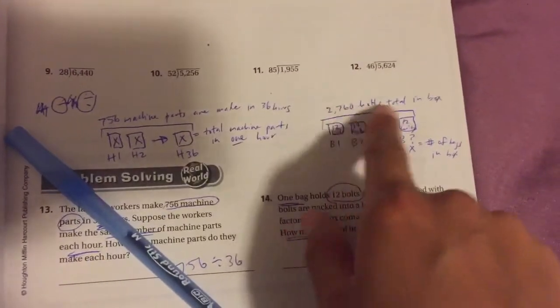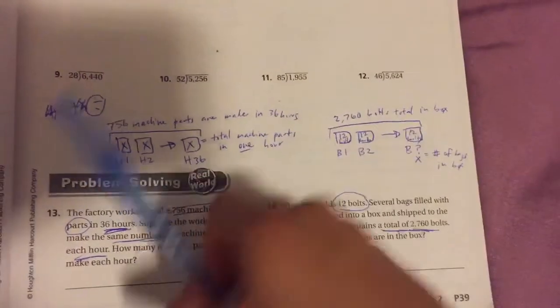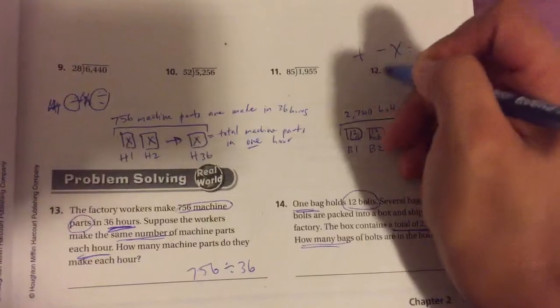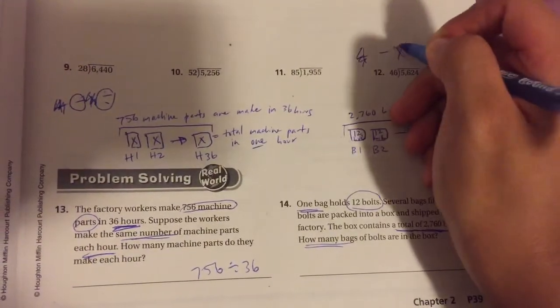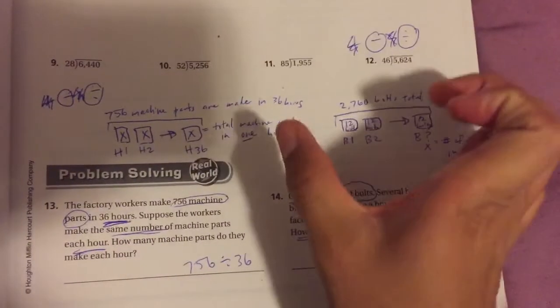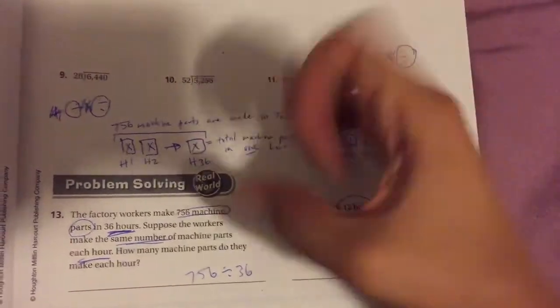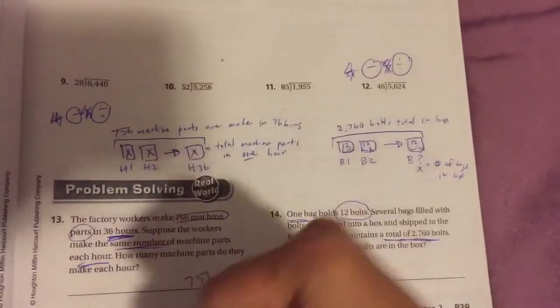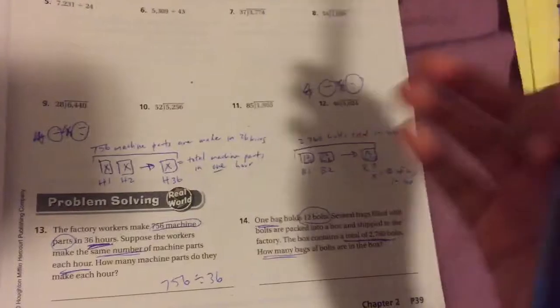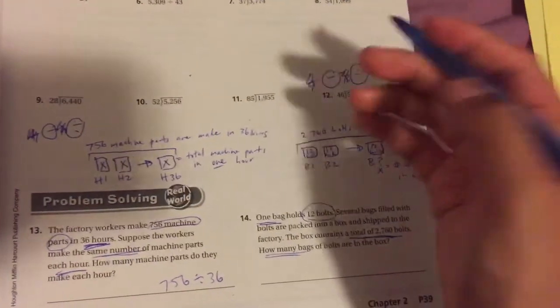Because we're taking away from this total, it's getting smaller. So between adding, subtracting, multiplying, and dividing, we're going to get smaller. And the two that get smaller is subtraction, division. Because we have a total of 2,760 bolts, and we're subtracting those bolts into smaller. We're taking 12 and putting into smaller chunk. 12 into smaller chunk. We're not getting a bigger number. We're getting a smaller number.